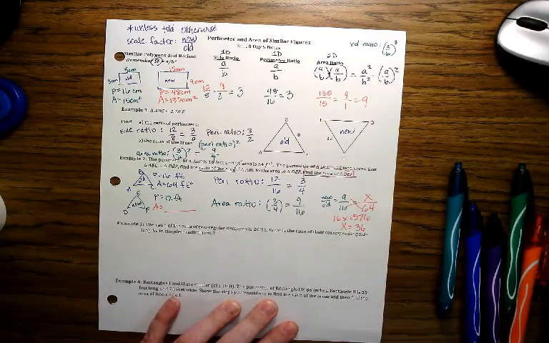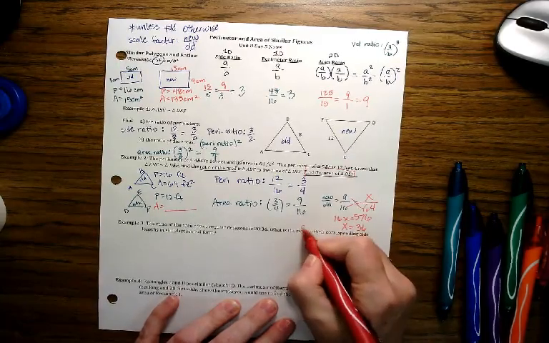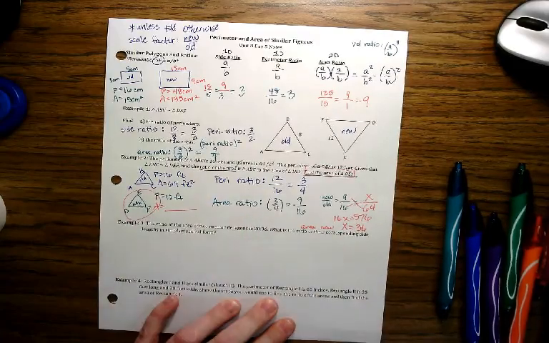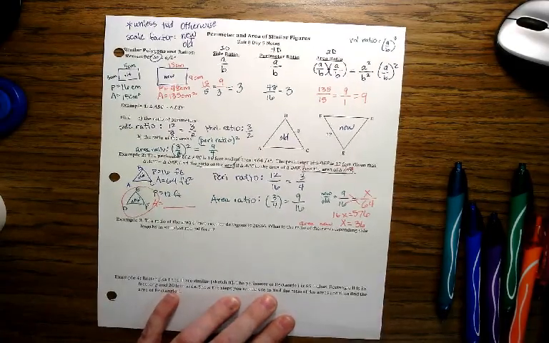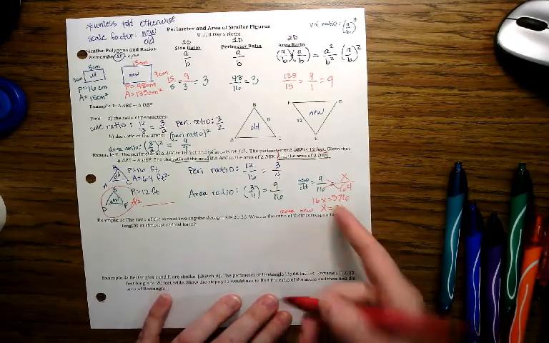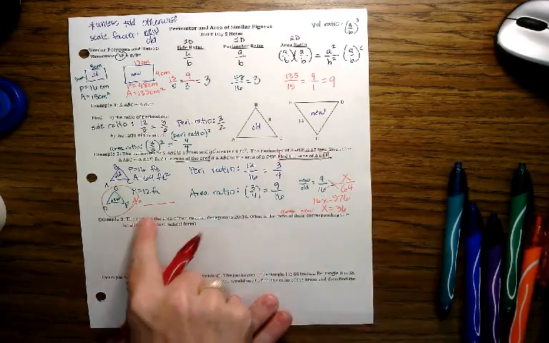What did we just find here? The area of the new guy, which is DEF. And you would get most of the points for this. Why would you not get all of them yet? I haven't put the units. What are my units for area here? It's feet squared.